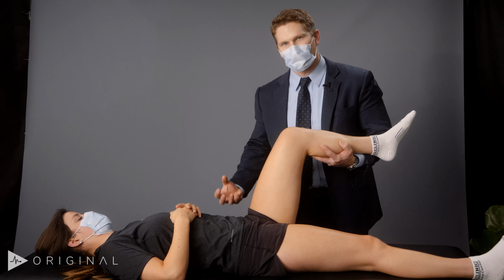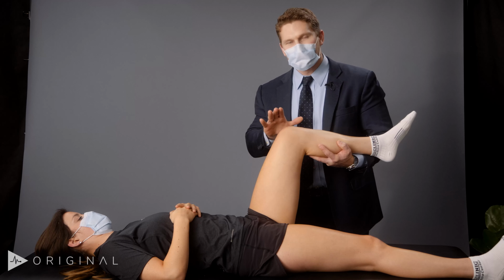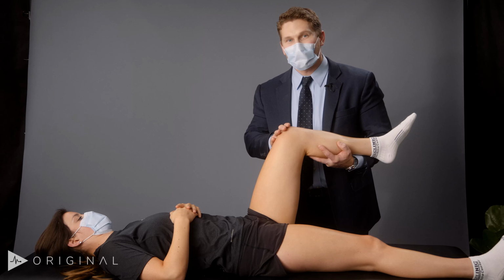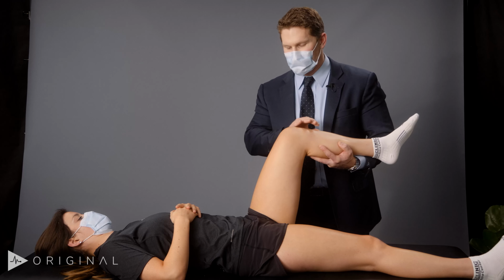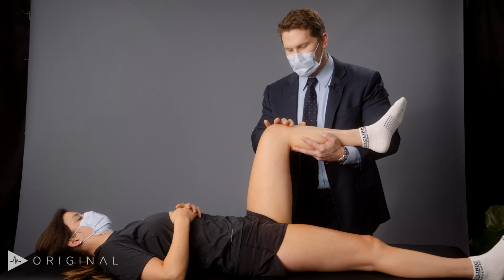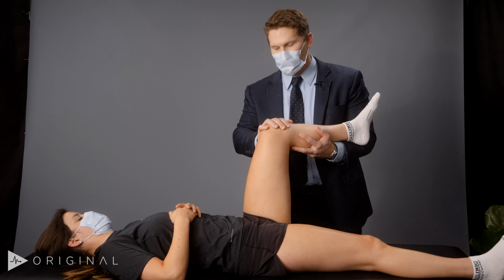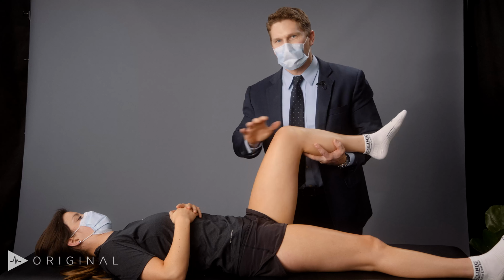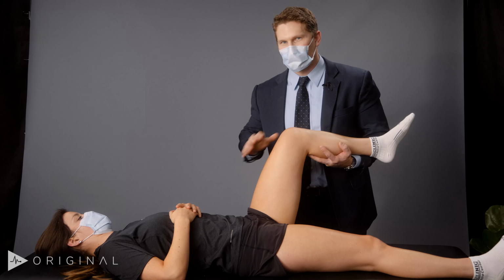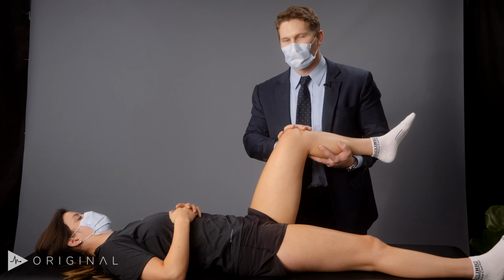Sometimes it would refer to the lateral hip or the buttock. The most common impingement test is called the FADIR test, or flexion adduction internal rotation. That's where we have the hip in flexion, we internally rotate, and then we bring it up into flexion. And I'm seeing if they have any pain in that position. And again, the location of the pain is very important.